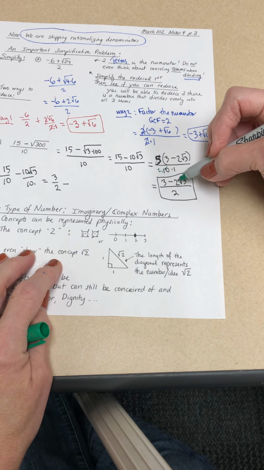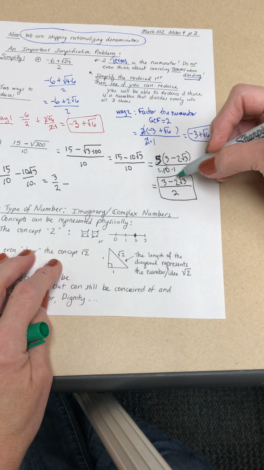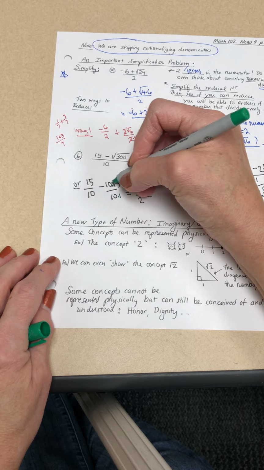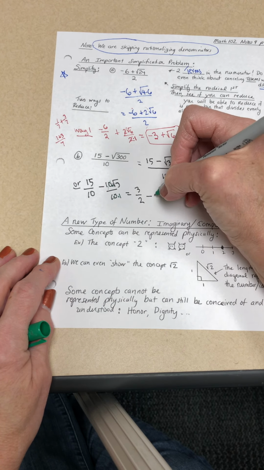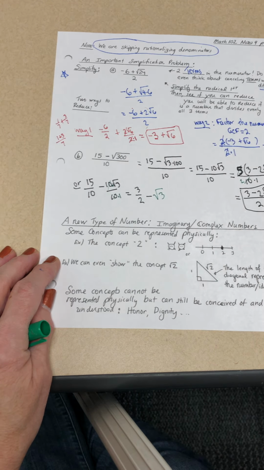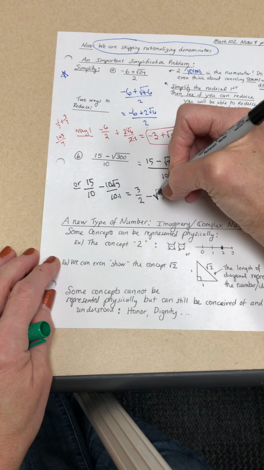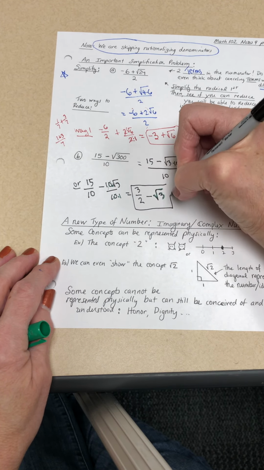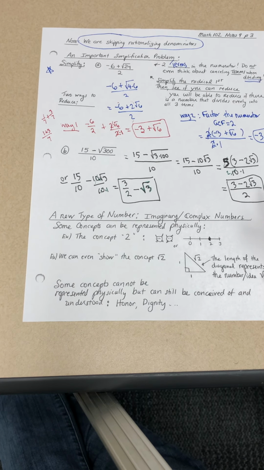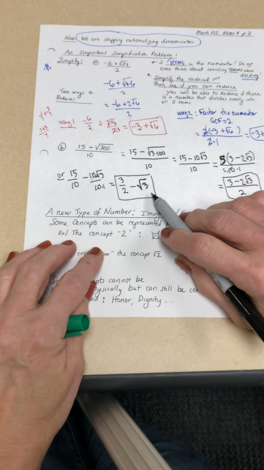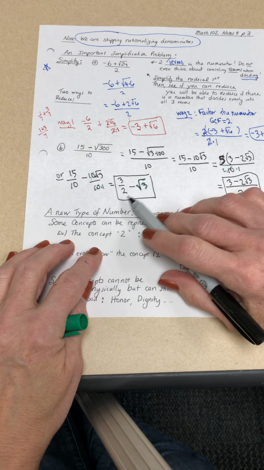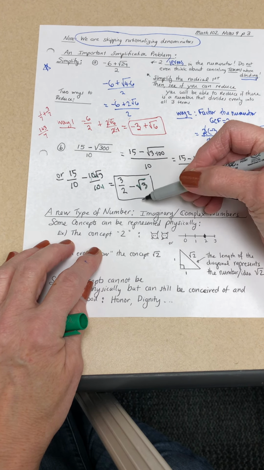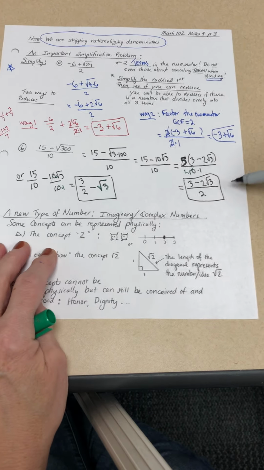Over here, this 2 is not a factor of the entire numerator. I cannot cancel that. So I can cancel the tens, and that just leaves me with root 3. So either form of the answer is correct. Notice, if I wanted to get a common denominator for these 2 terms, I would multiply this top and bottom by 2 over 2, and I would get exactly this.